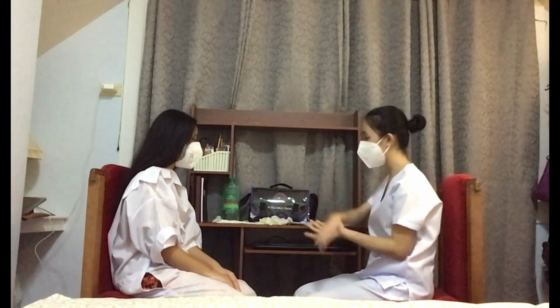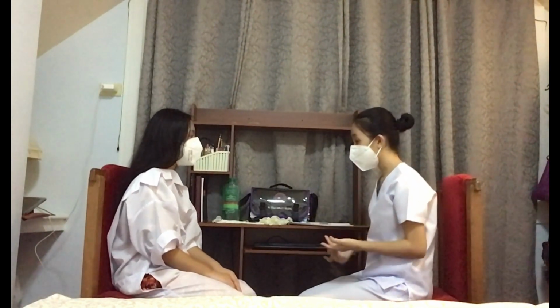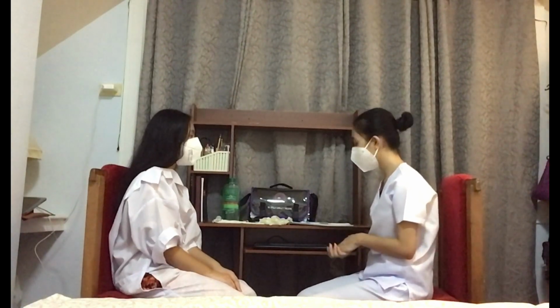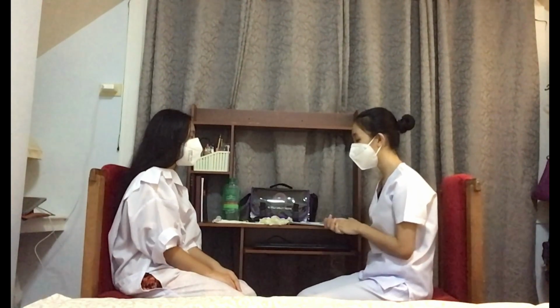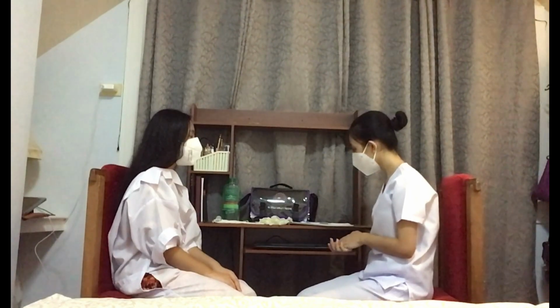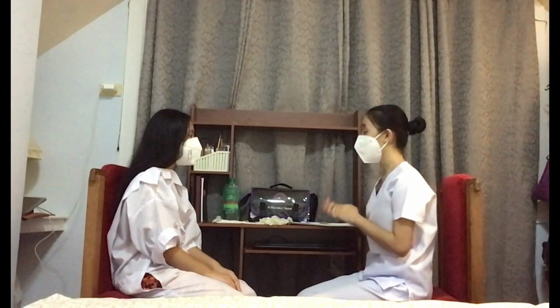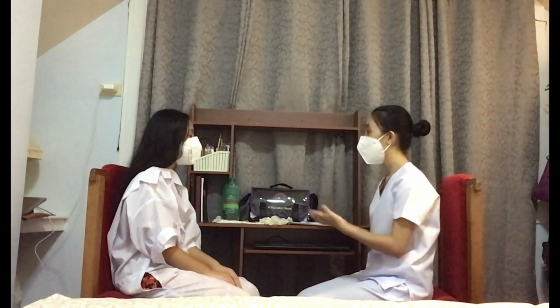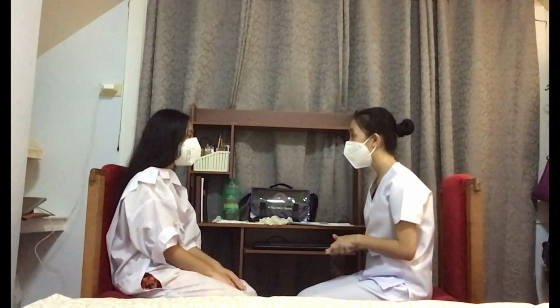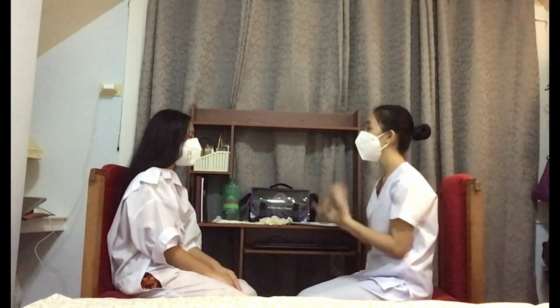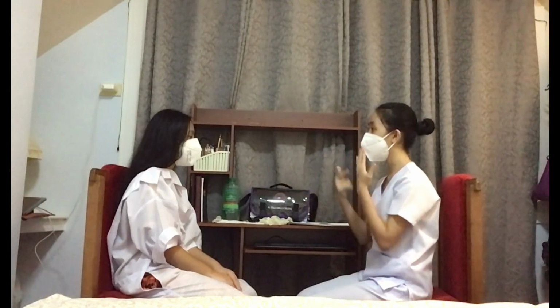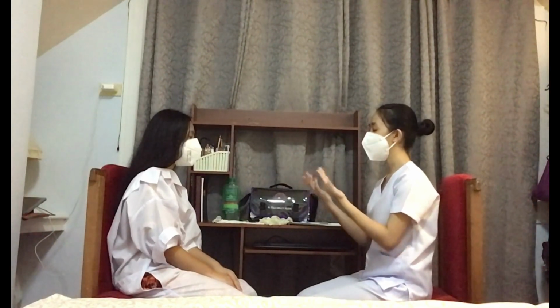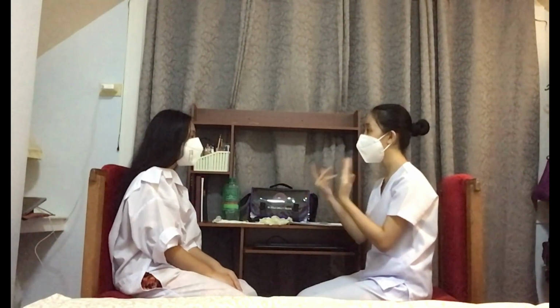So since I cannot see any abnormality in your skin and it's normal, I will proceed to the next assessment, which is palpation. First, I will check your temperature to know if you have hyperthermia or hypothermia. During the assessment, I will use the back of my hands because it is more sensitive to temperature.